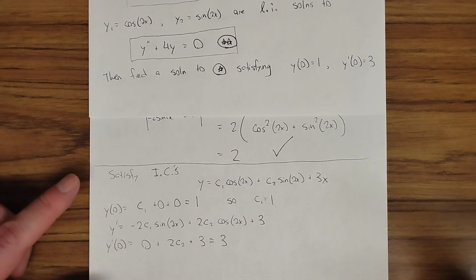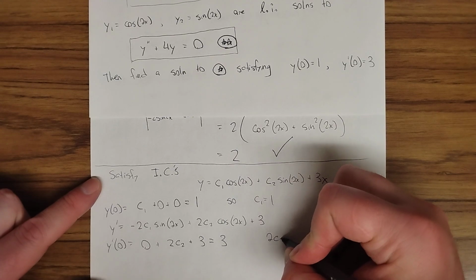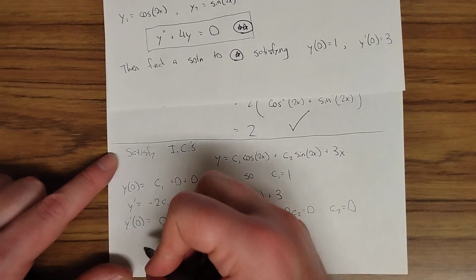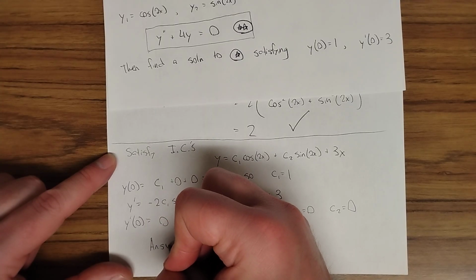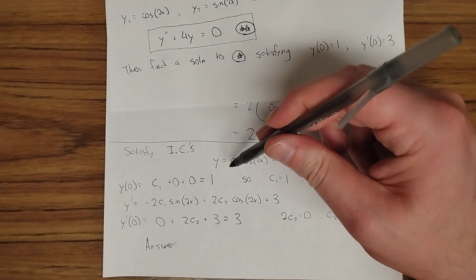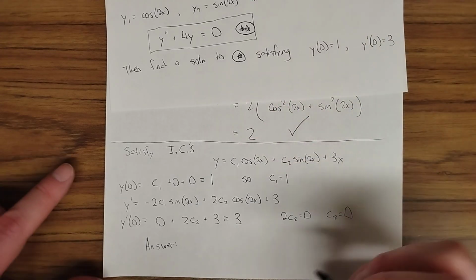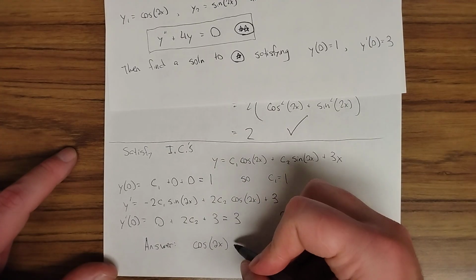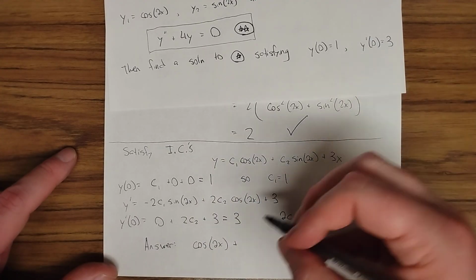And now I know C2. So the solution I'm looking for is just this, but I plug in C1 and C2. And C2 was 0, so I'll skip it.